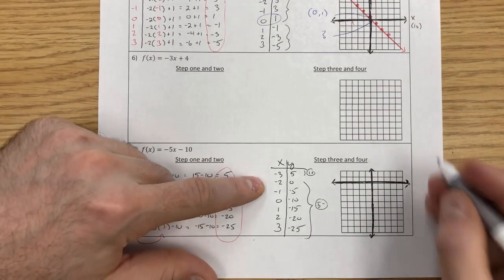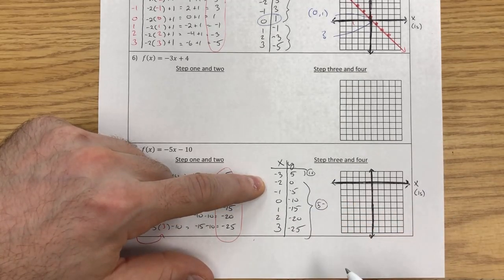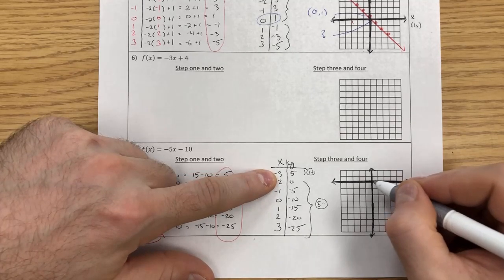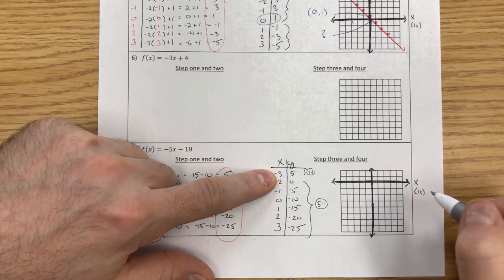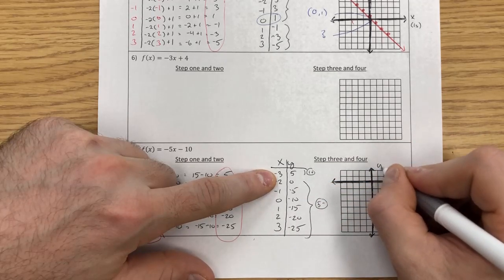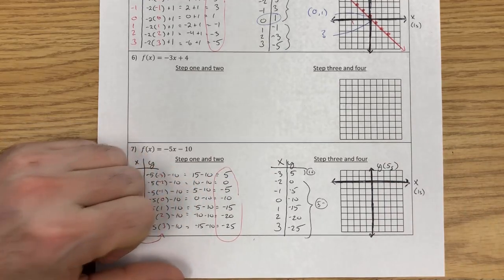Awesome. My x's are fine. I can count by ones and fit -3 to 3. For my y, see, I need to be able to fit 5 and -25. Well, it looks like these are all multiples of 5, so I'm going to make my life a little easy, and I'm going to say each of these is by 5. So let's do that.